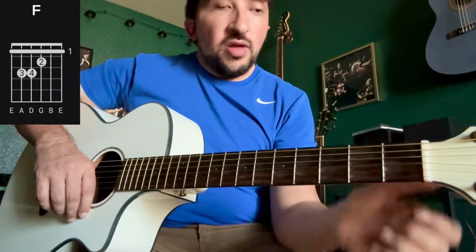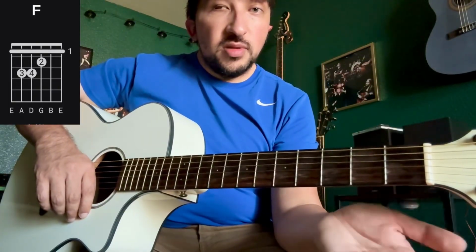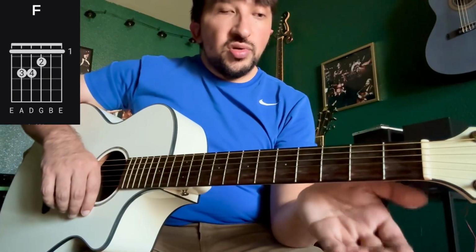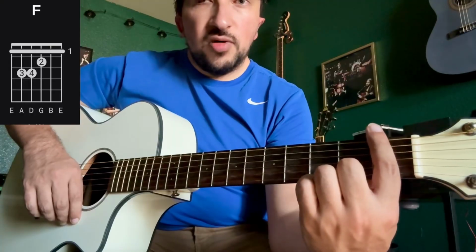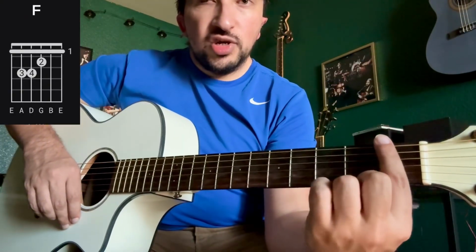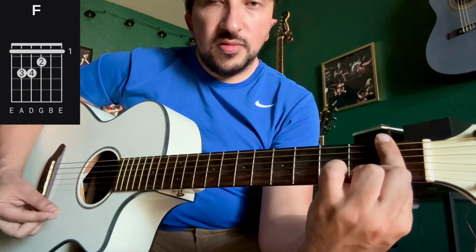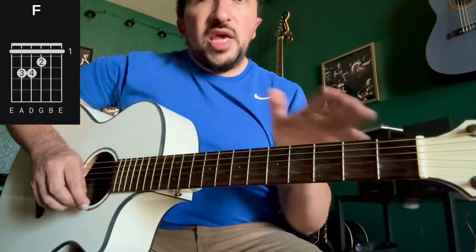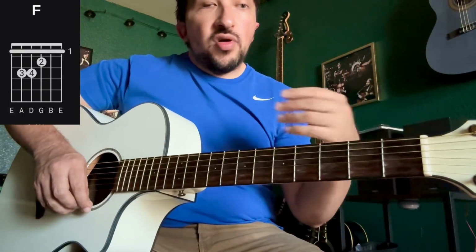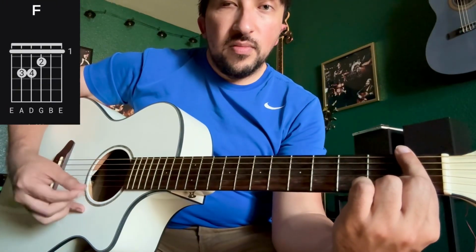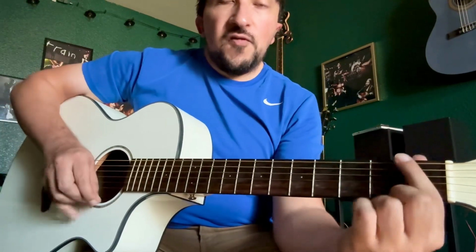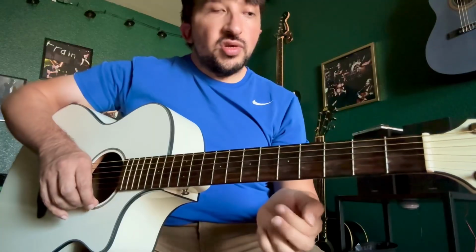If you're like me and you find difficulty making bar chords in general, what I suggest you do is, in the beginning, practice the bar chord just by itself without doing the rest of the shape, and just press down all 6 strings, making sure that they all ring out over and over again. If you find it's coming out kind of muted or buzzed like that, then you have to work on your finger strength.